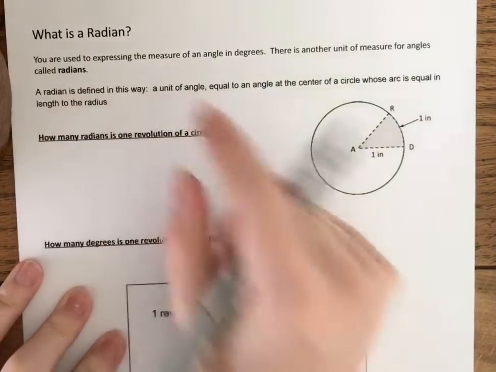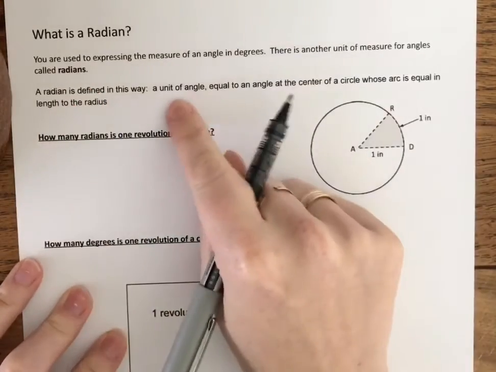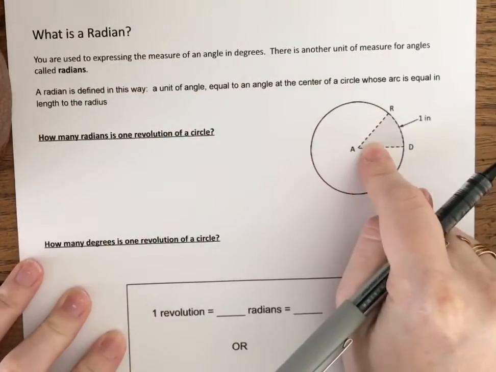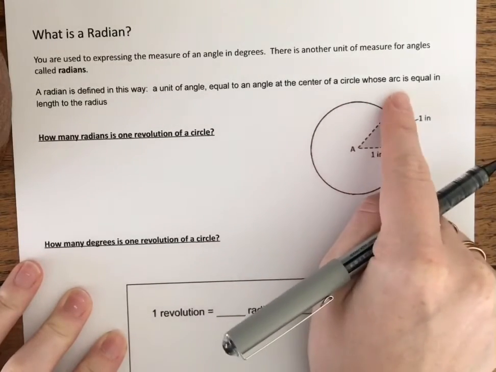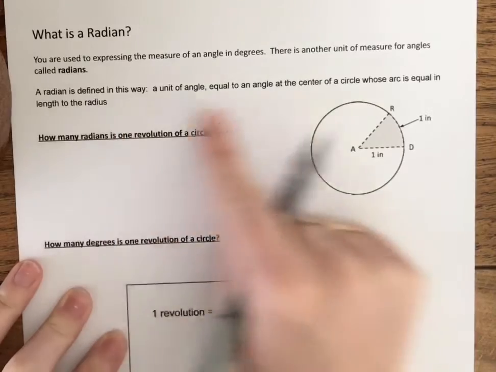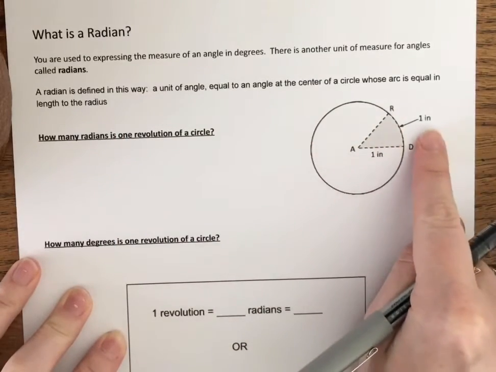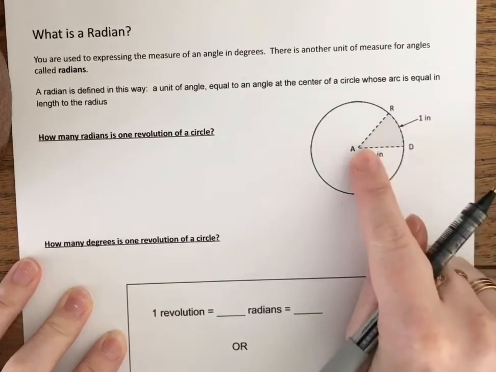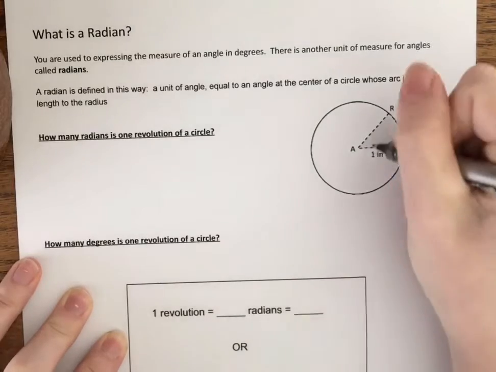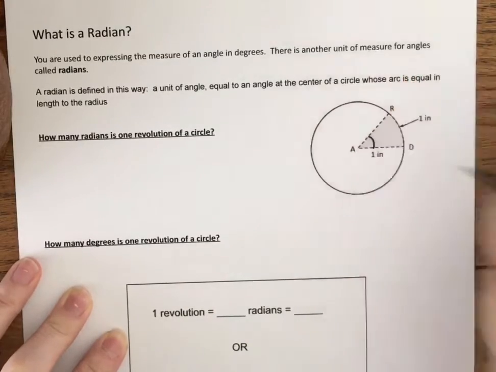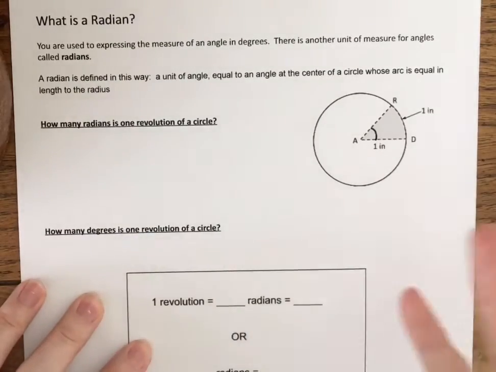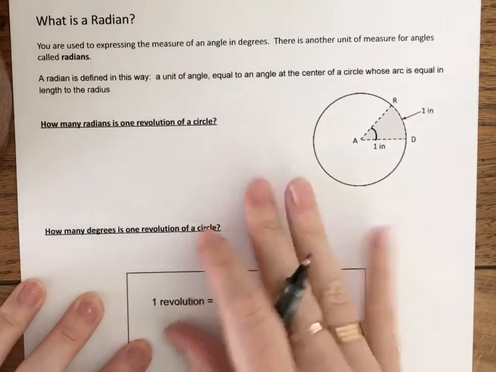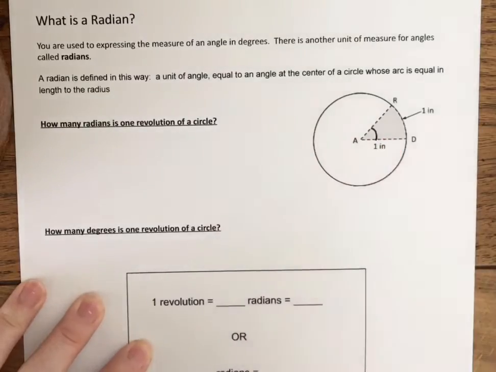So what a radian is, it's a unit of angle, equal to the angle at the center of a circle whose arc is equal in length to the radius. So here's an example of that. When the arc length and the radius are the same, a radian is how big is that angle, okay? So what we're going to be doing is converting between degrees and radians, going both ways.